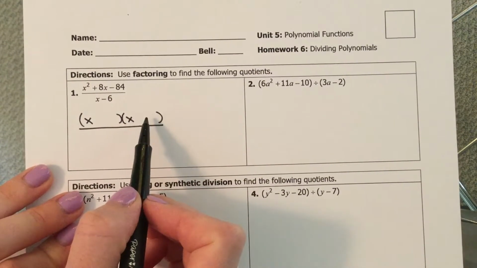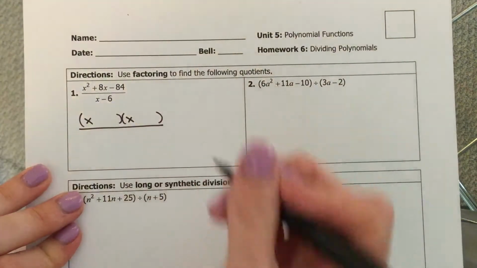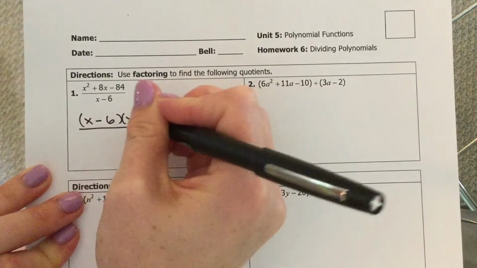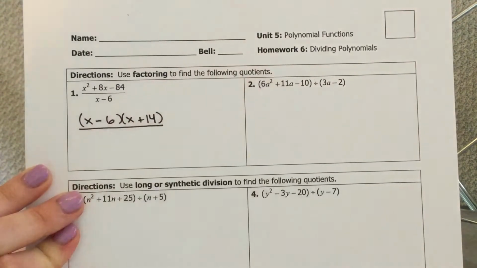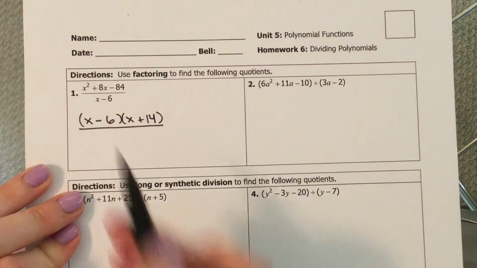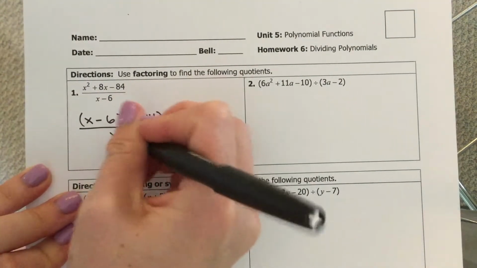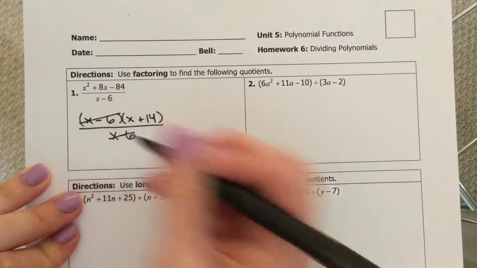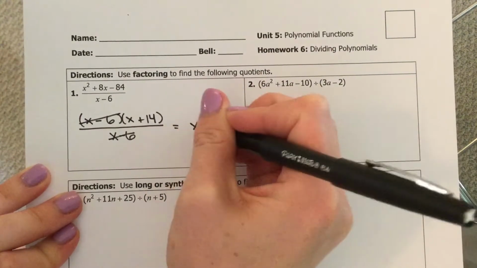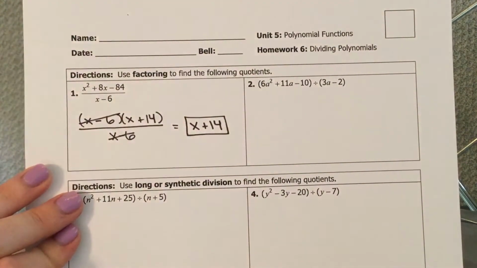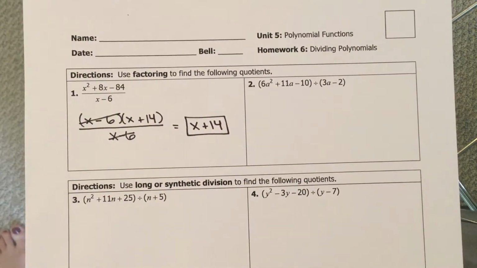Okay, so if this is 6, 6 times what would end up giving you this negative 84? That's one you might have to play around with a little bit, but it ends up being 14. So 6 times 14 gives you the negative 84. And if I have a negative 6 and a positive 14, when you add those together, you end up with 8. All right, and then our denominator is x minus 6, so these end up canceling, and my value for this division would just be x plus 14. Okay, so those ones are a little bit more straightforward. They're based off of factoring.